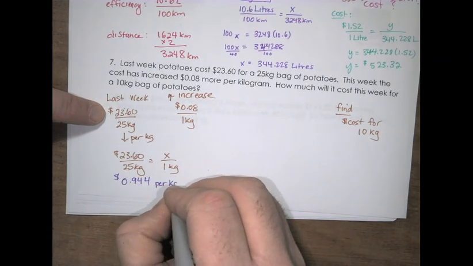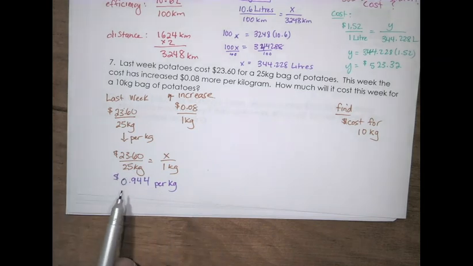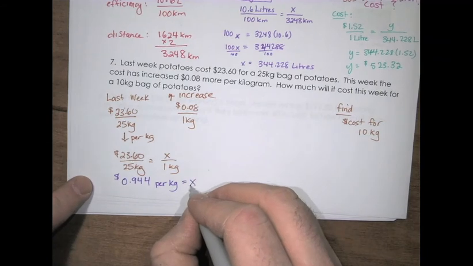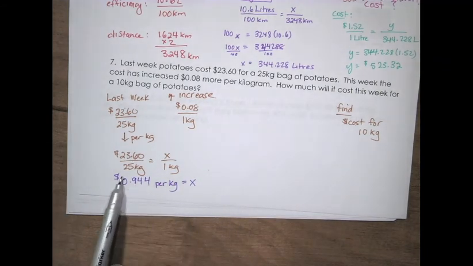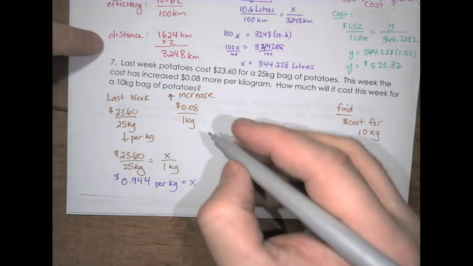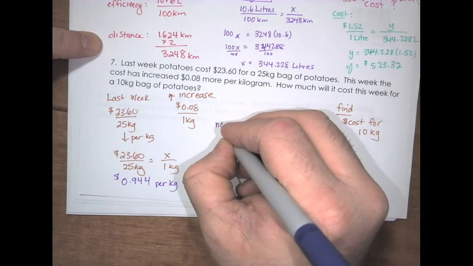Now, one of the things about when we go to grocery stores, and selling stuff, is it's okay to leave the decimals as far as you can. So I would leave that. So what's our new price?